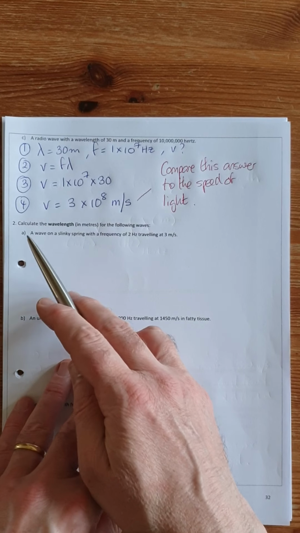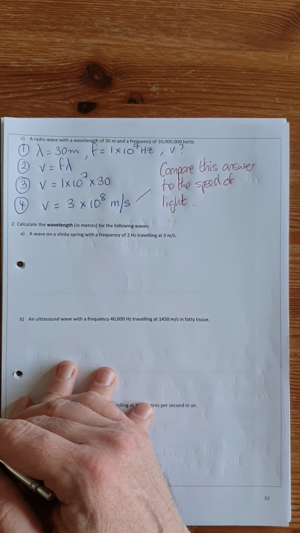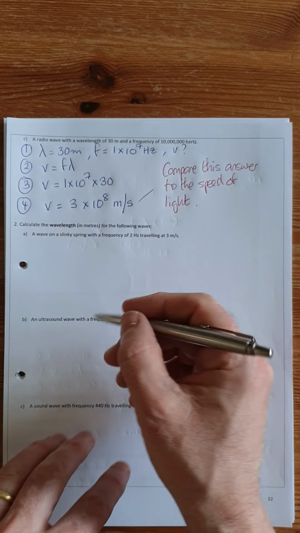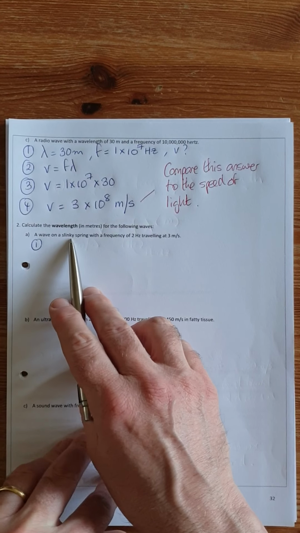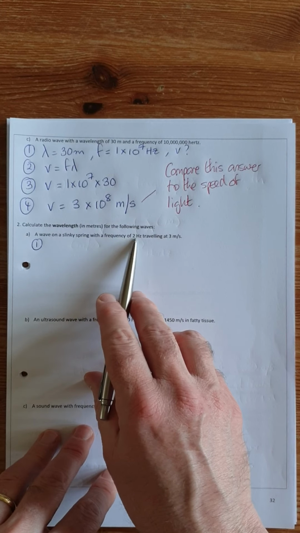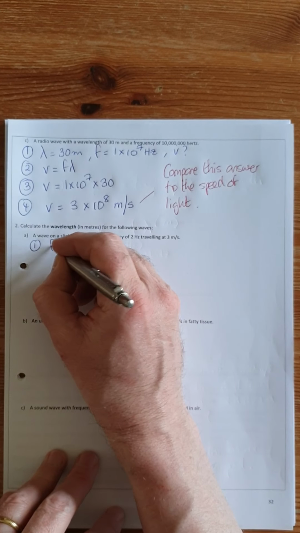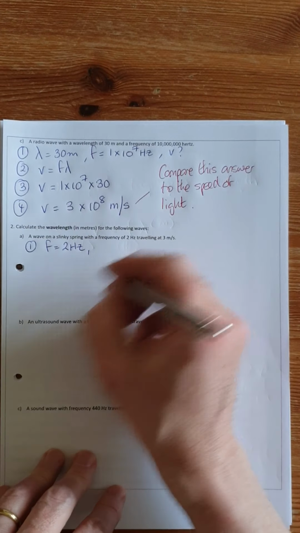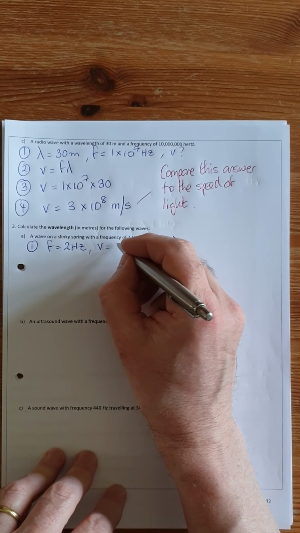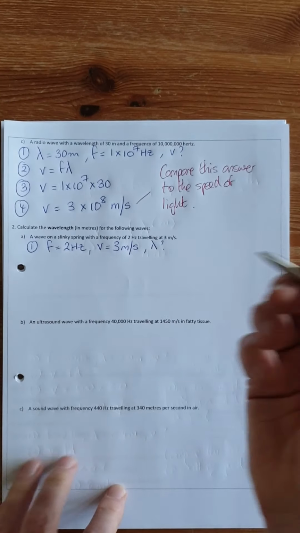Okay, so continuing now, in the next question we're calculating wavelength, we're no longer calculating speed, and we're looking at the following waves. So number 1, we've got a wave on a slinky spring with a frequency of 2 Hertz traveling at 3 meters per second. So again, I write out my numbers. I've got frequency is equal to 2 Hertz. I have the speed this time is equal to 3 meters per second. And I'm looking for wavelength.